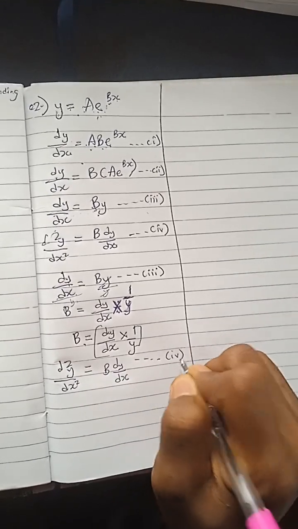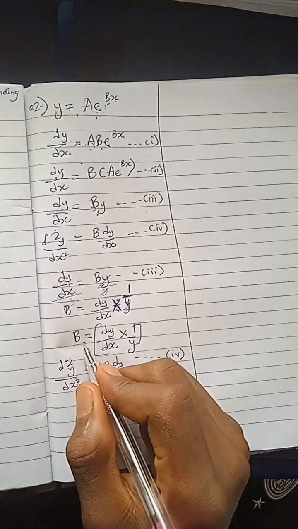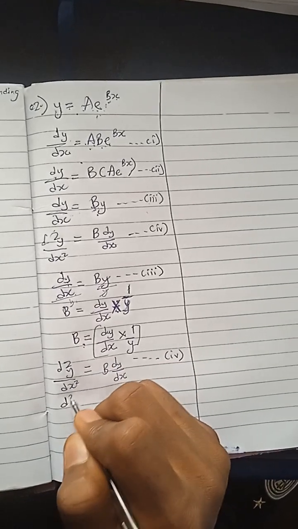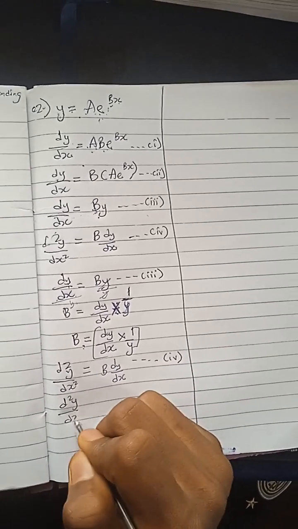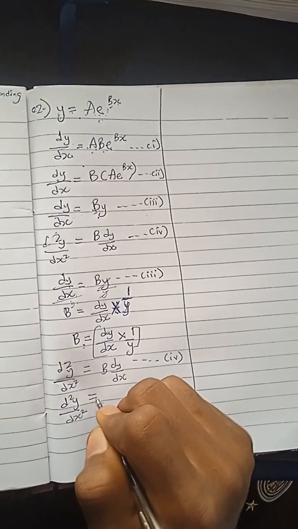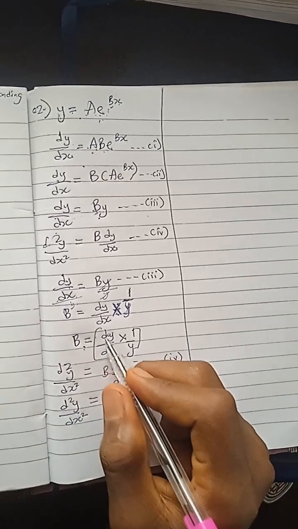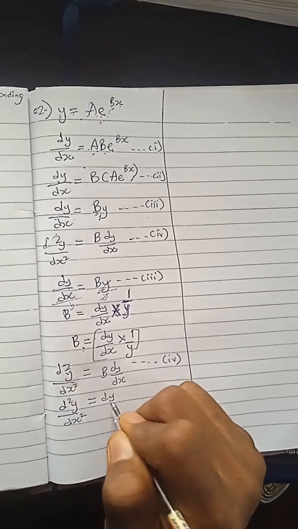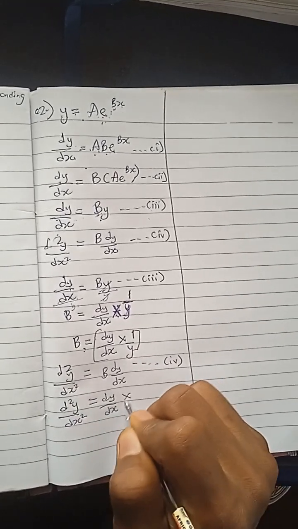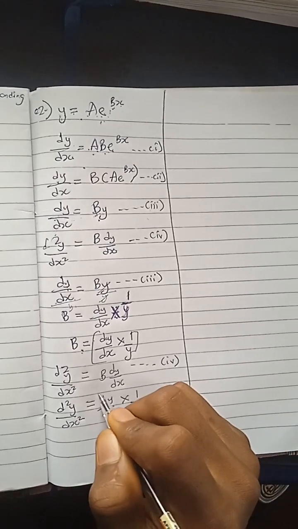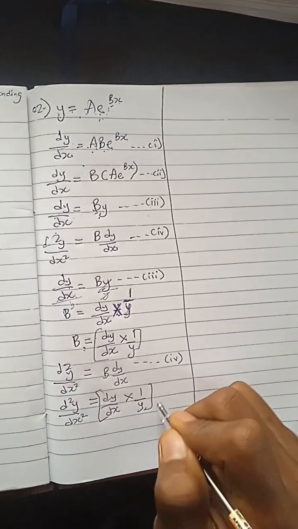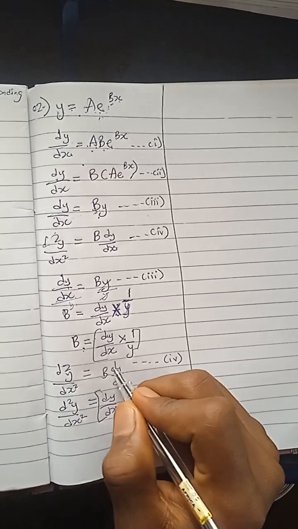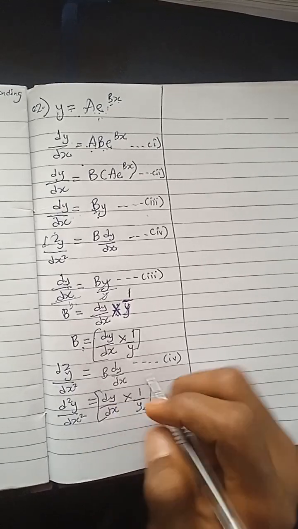Substituting for b, we have d squared y over dx squared equals dy over dx multiplied by 1 over y, multiplied by dy over dx.